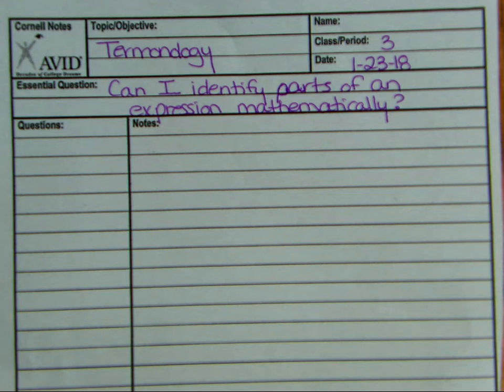Hello, today we are going to be taking some notes for our interactive notebooks. They're going to go on page 82, and these notes are on terminology and the different terminology that we use in math to identify the parts of an expression. Please put the date, 1/23/18. Put your class period, whether you're 3, 4, or 5.